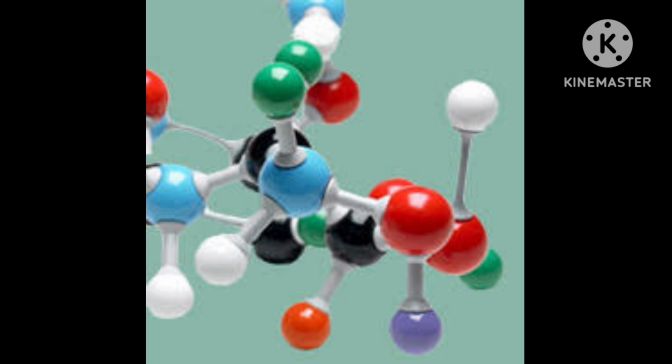Join all points, and all with carbon. So C in the middle, 4H down, and 1H upside, okay. Keep in mind.